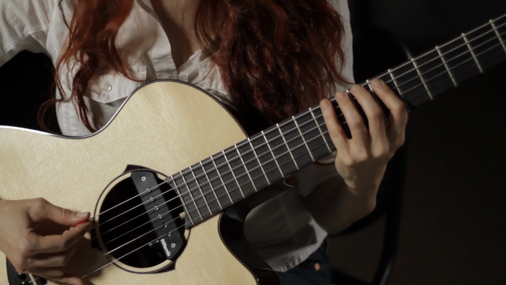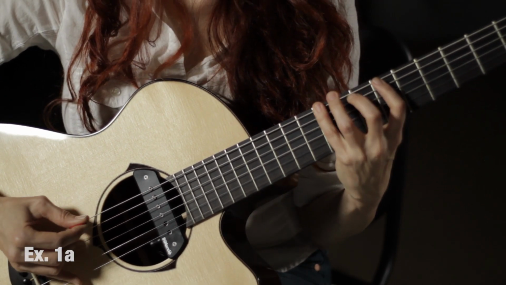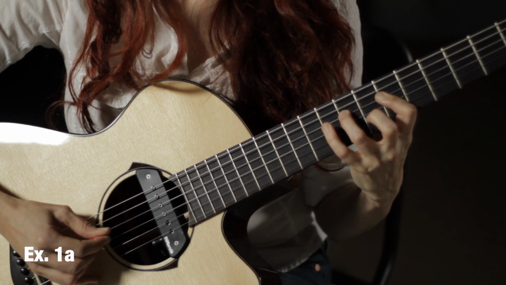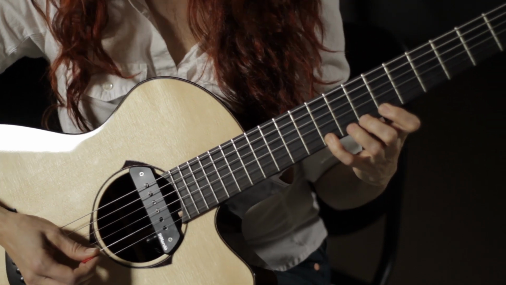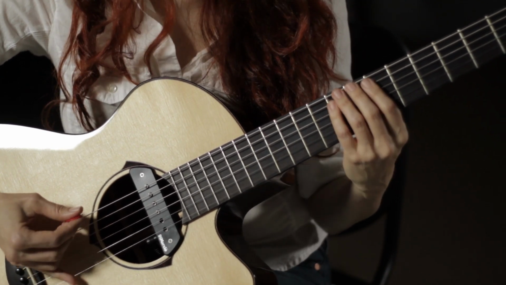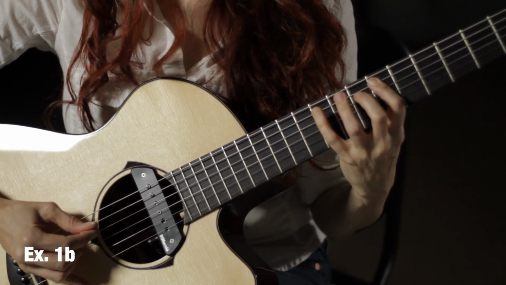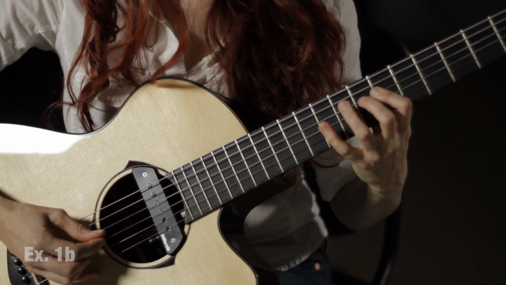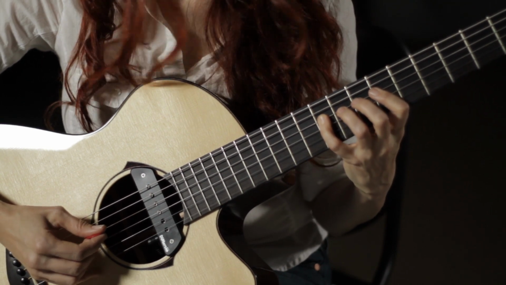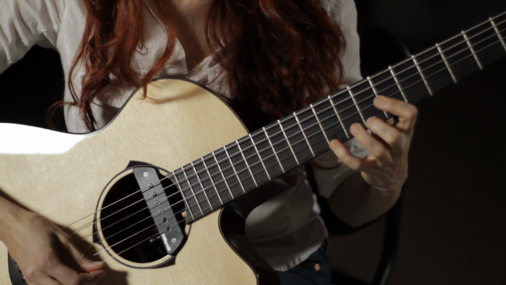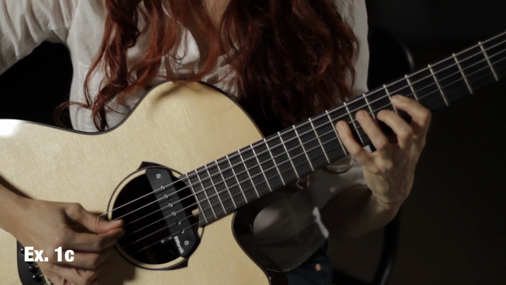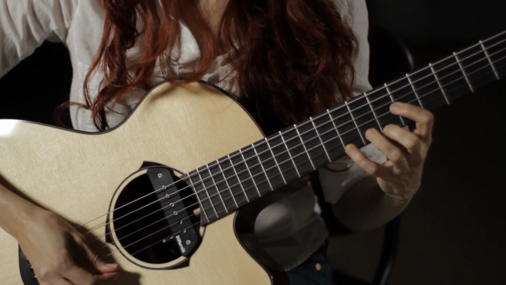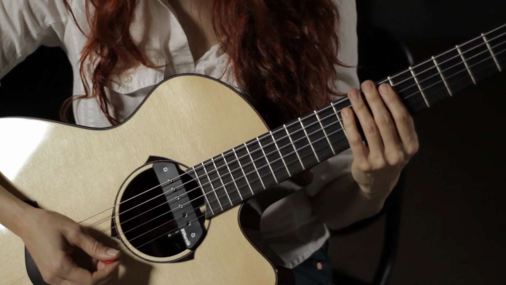So here's your C major scale in its normal form. Now we're going to drop out the 4th and the 7th. So we're going to have C, D, E, drop out the 4th of F, G, A, C, dropping out the 7th of B, and so forth. So this is example 2, the C major pentatonic scale in the 7th position.